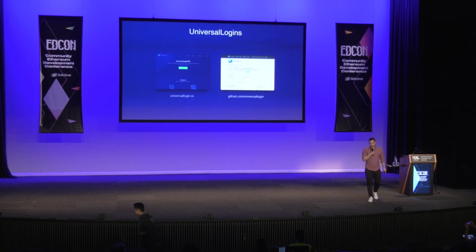So if you would like to learn more, please visit universallogin.io. Come to our GitHub. It's still an early version, but we aim to be in production this summer. That's a lot of work to do before we get there.